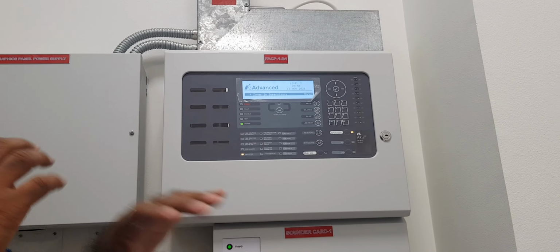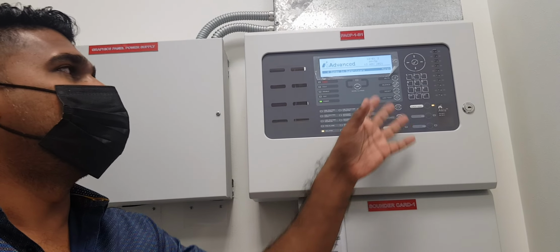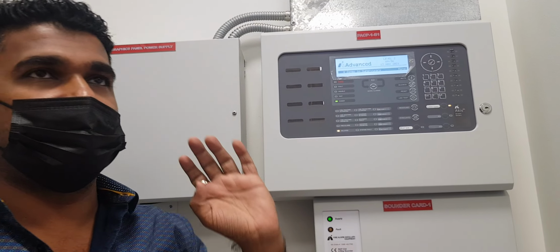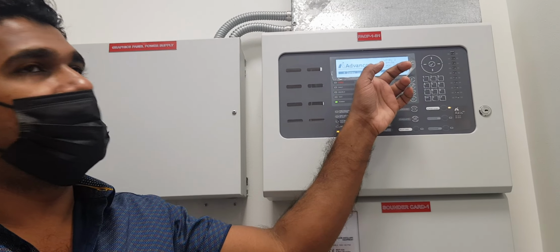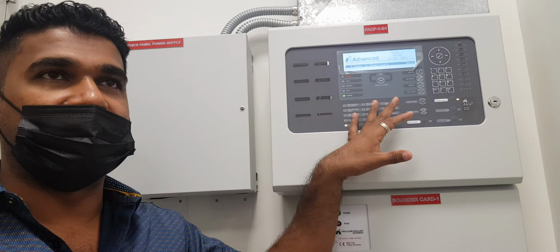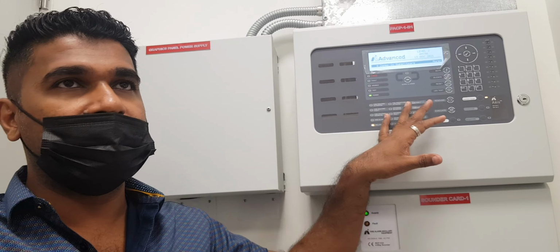Okay. So we have a scenario here where one smoke detector will give a delay timing. Once a detector is active, it will give a fire alarm signal, but it will not start the cause and effect. It will give a corresponding alarm in the graphics panel and in all the panels.